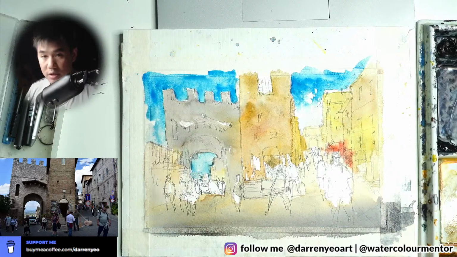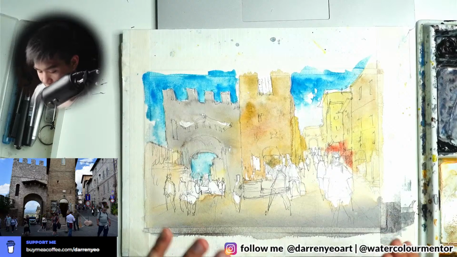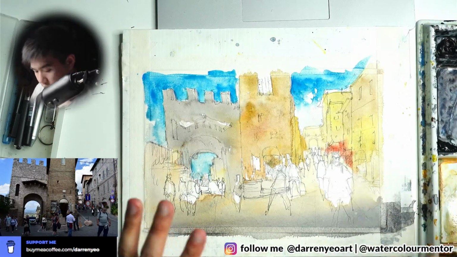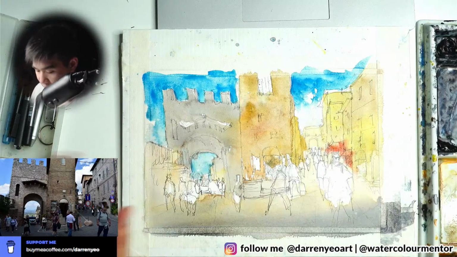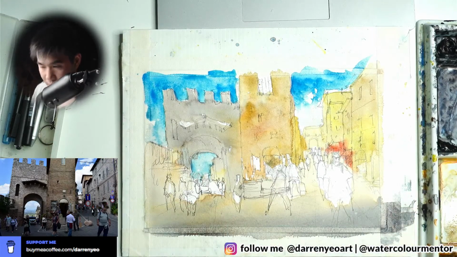All right, so we've got the sky in, we've got the bits of the buildings and stuff like that. And it doesn't really look like much at the moment, yeah? Kind of looks really basic, but you have to have faith that it will work out at the end. In the beginning I'd look at something like this and I'd just say, I've stuffed it, there's no point, rip it up, start again.